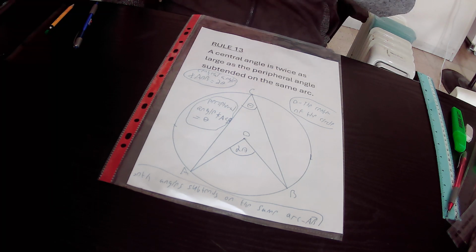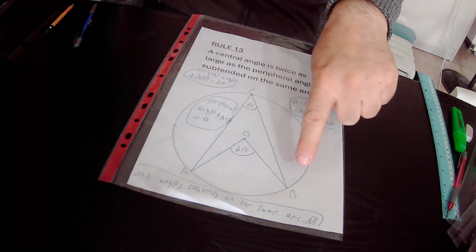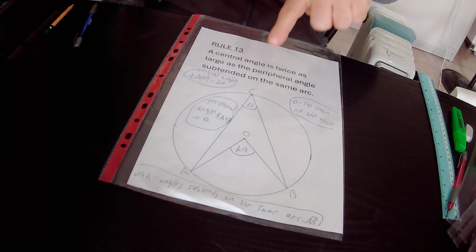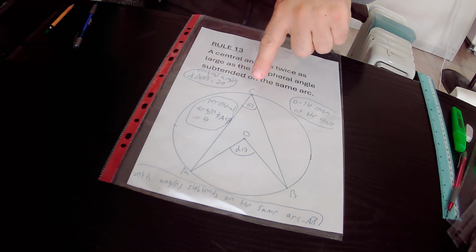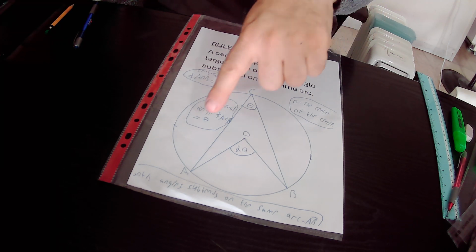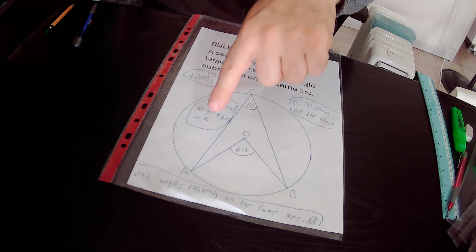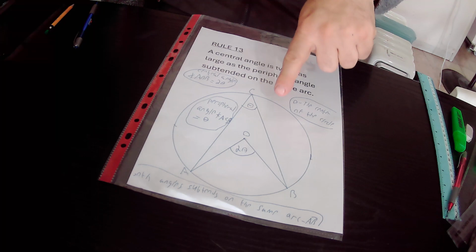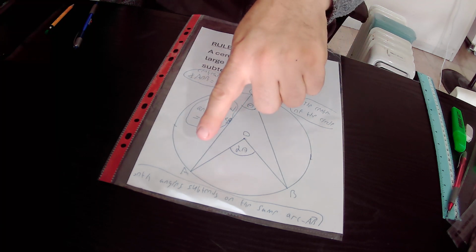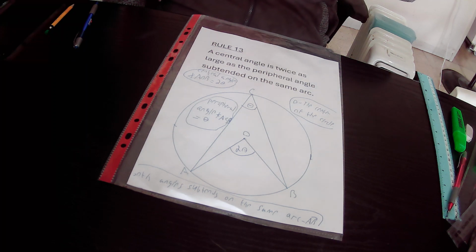Therefore, according to rule 13, the size of this central angle AOB will be twice as large as the size of the peripheral angle ACB that is subtended on the same arc, arc AB. And because the size of this peripheral angle ACB is theta, the size of the central angle AOB that is subtended on the same arc will be equal to 2 theta. We can actually implement rule 13 in our drawing.